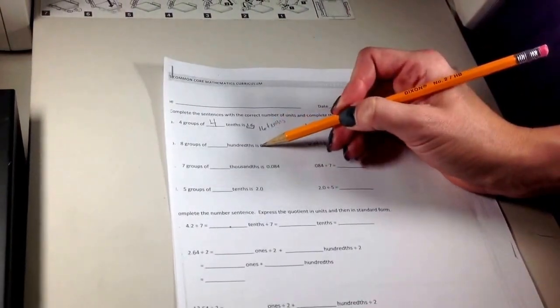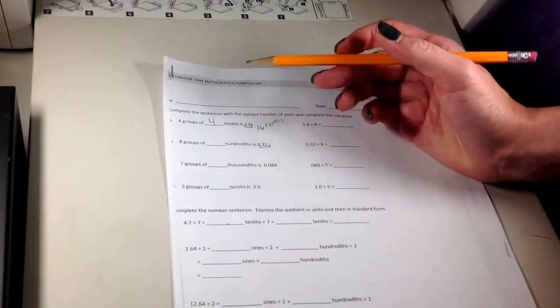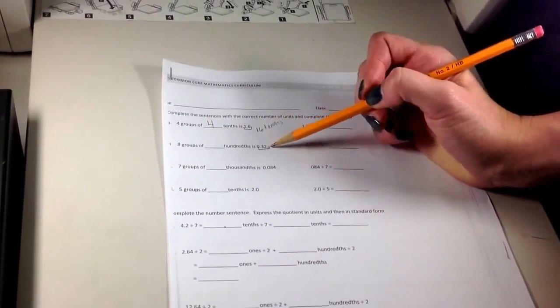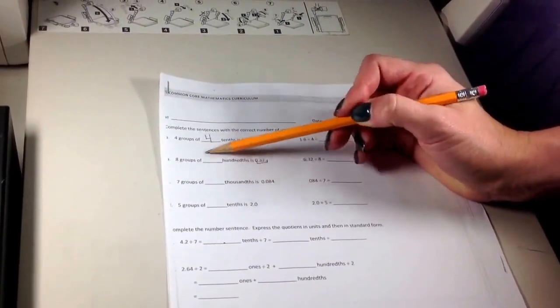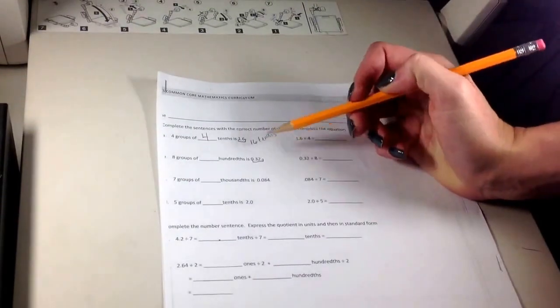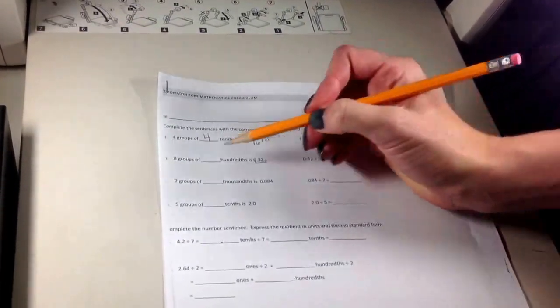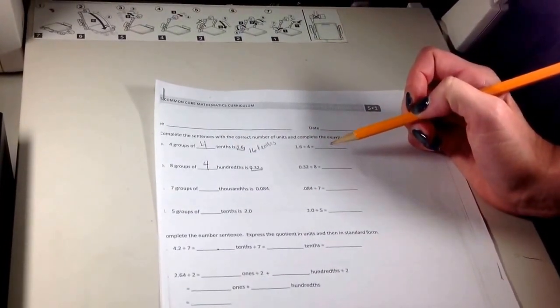If I look at another one right here, think of that as 32/100, which is already written. So think of a basic fact of 32. 8 groups of, well, how many hundredths would give me 32? 8 times what is going to give me 32? If I know that it's 4, 8 times 4 will give me 32.